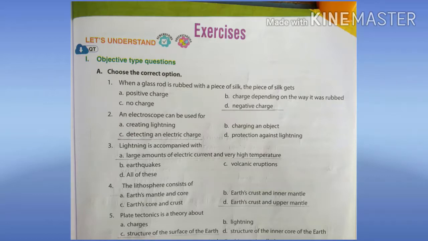So I'll be repeating the answers once again. The first answer is option number D, negative charge. Second answer is option number C, detecting an electric charge. Third answer is option number A, large amount of electric current and very high temperature. Fourth answer is option number D, Earth's crust and upper mantle. Fifth answer is option number C, structure of surface of the earth. So this is first 5.